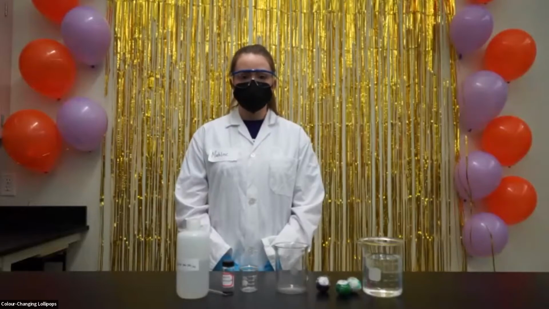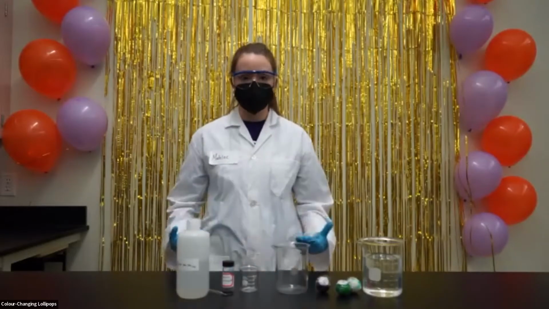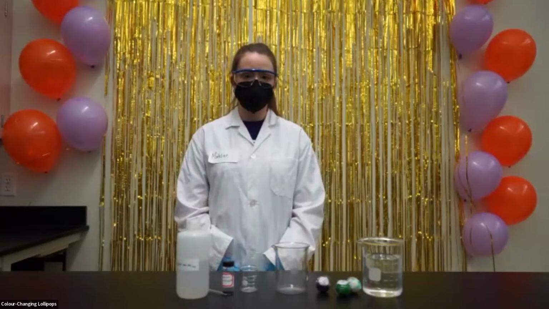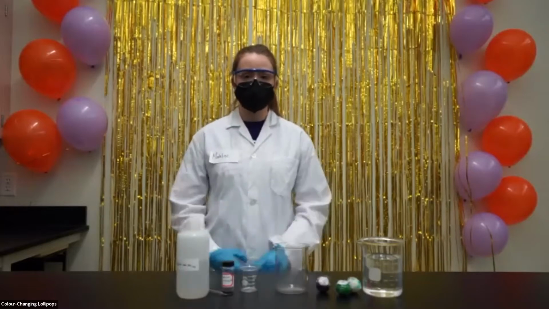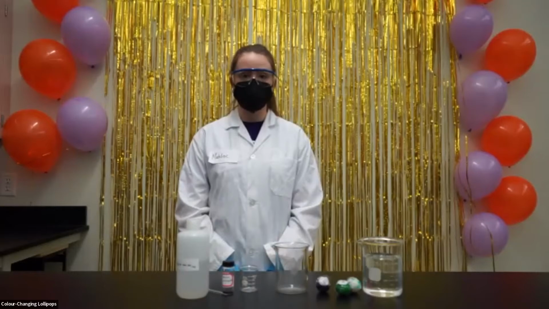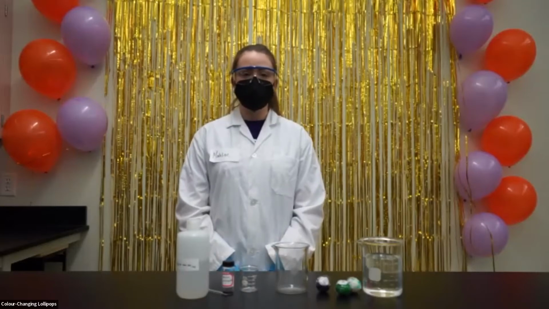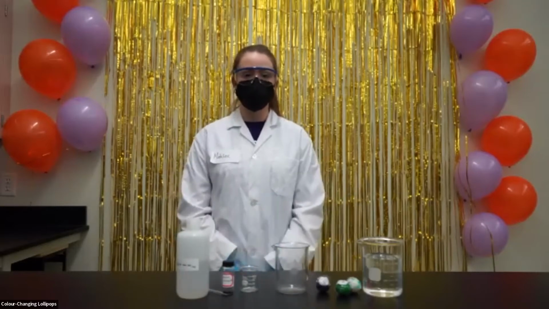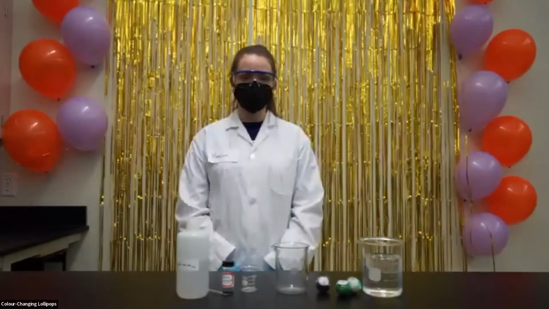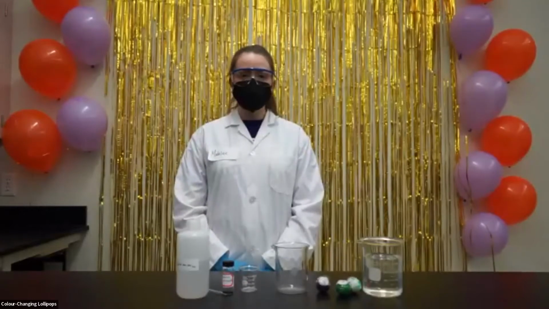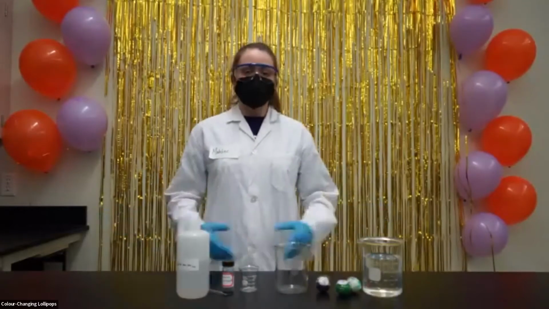Additionally, our demonstration involves the use of lollipops. However, after the demonstration, these are not safe to consume. These are just used because of the ingredients they contain, and they will be a good demonstration of how there is chemistry all around us in the world. So without any further ado, let's get started.